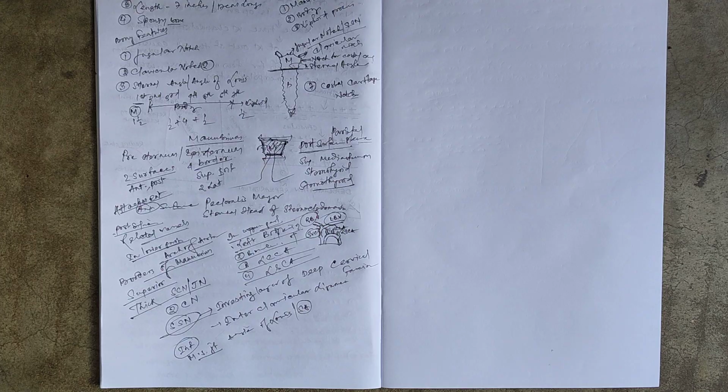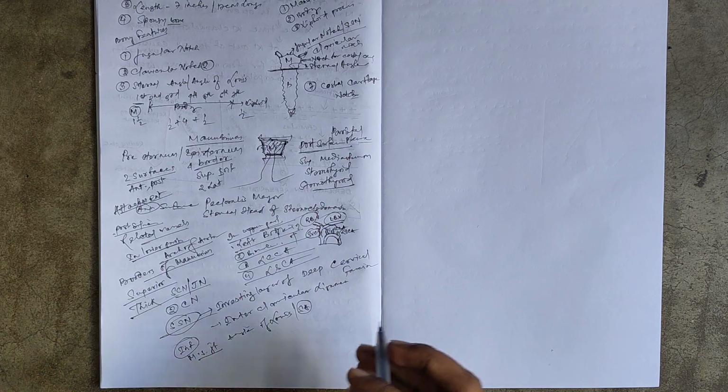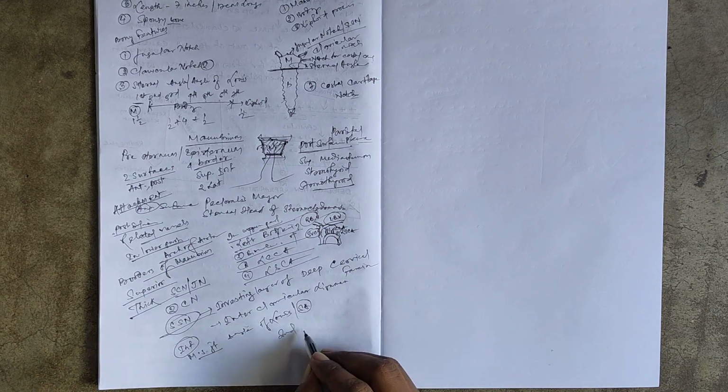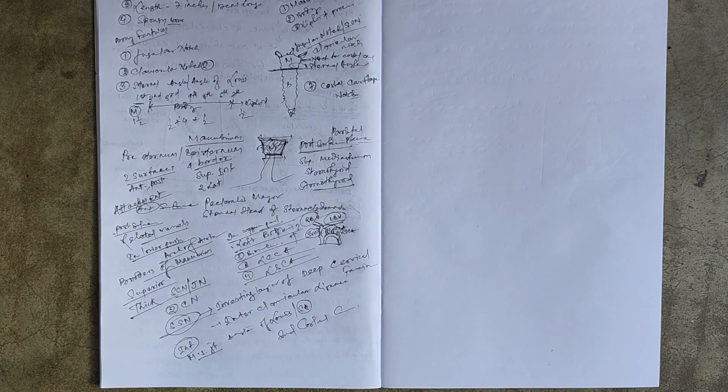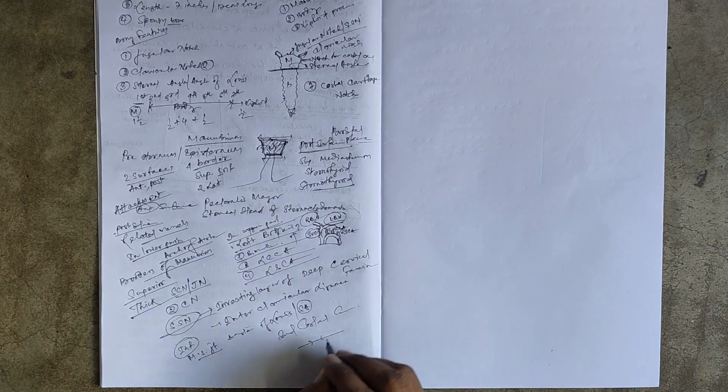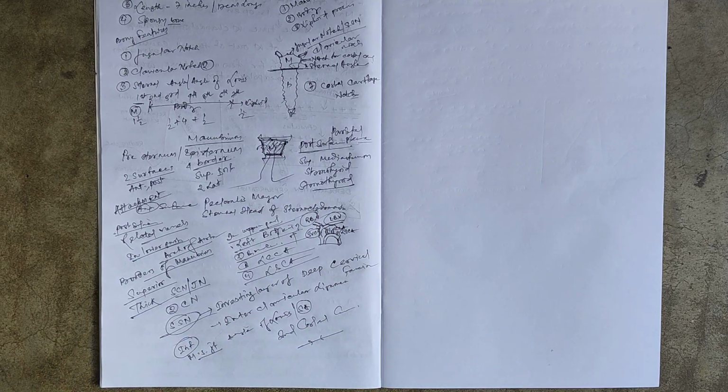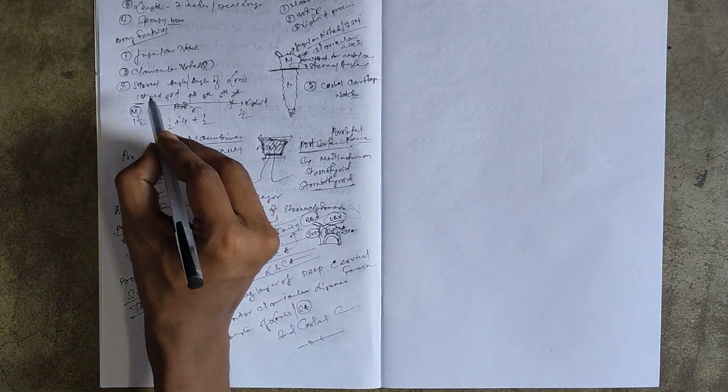This angle gives articulation on either side with the second costal cartilage, which is half in the body and half in the manubrium, as we have discussed here. In between them is the manubriosternal joint, or angle of Lewis, or sternal angle.